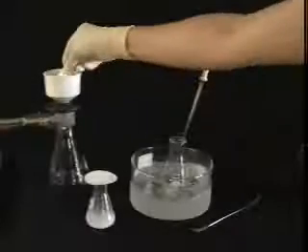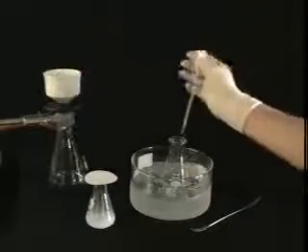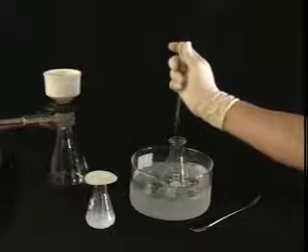The final step in a recrystallization is collecting and washing the purified crystals. To do this, you will need a flask of ice-cold solvent, ethanol in this case, and a vacuum filtration setup. Always use a clean, dry flask to collect the filtrate.